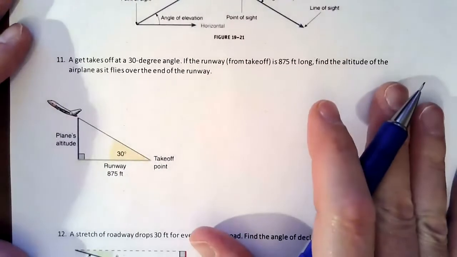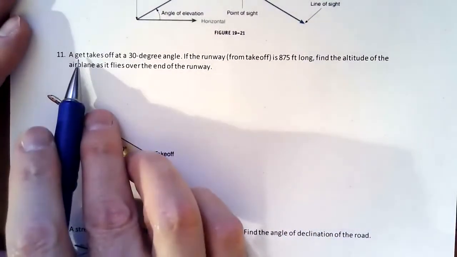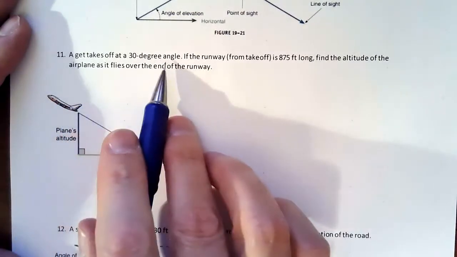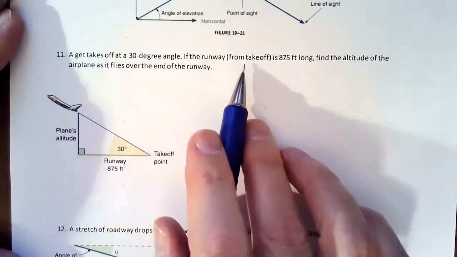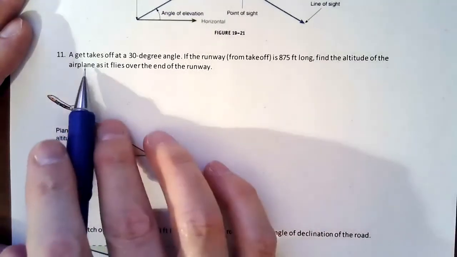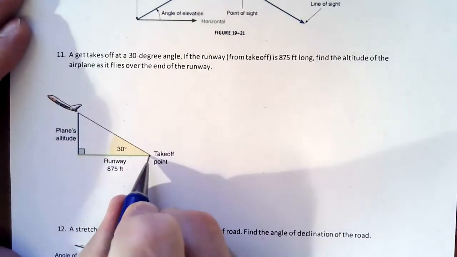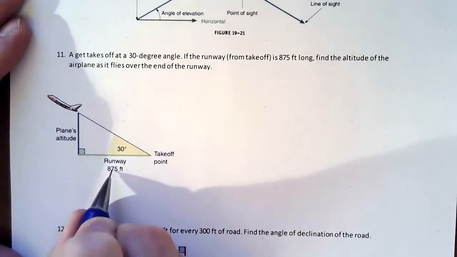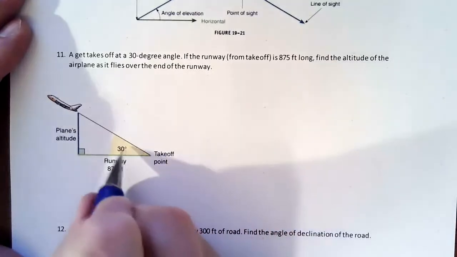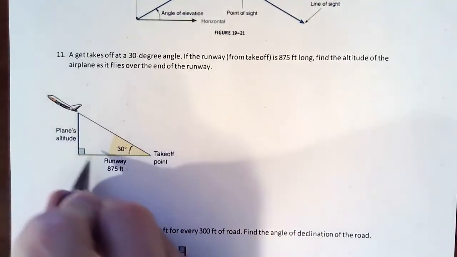So if they don't give you a picture, then you have to figure out what your picture looks like. This one is: an airplane takes off at a 30-degree angle. If the runway from takeoff is 875 feet long, find the altitude of the airplane as it flies over the end of the runway. So here's where it's taking off, but here's the end of the runway, which is 875 feet. What is its elevation? Your angle of elevation is 30 degrees. This is what you're looking for. This is what you know.